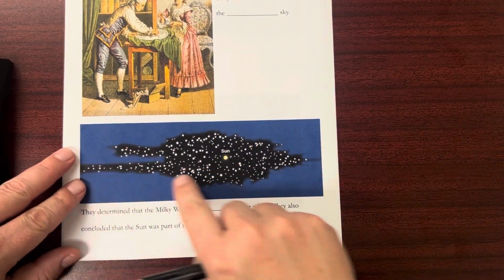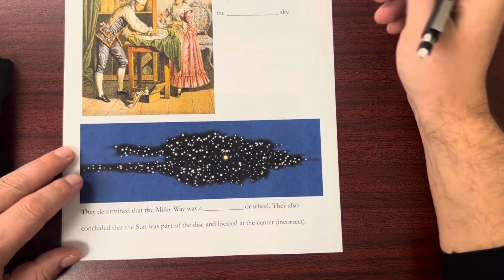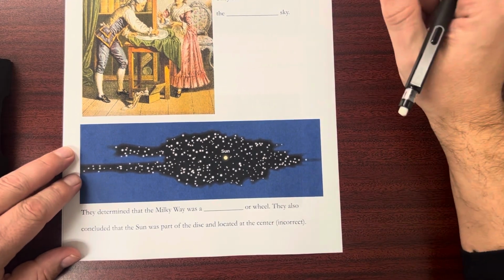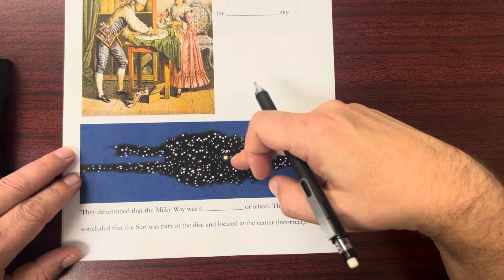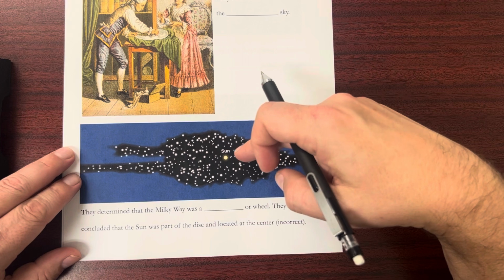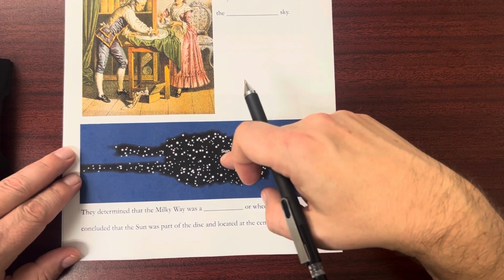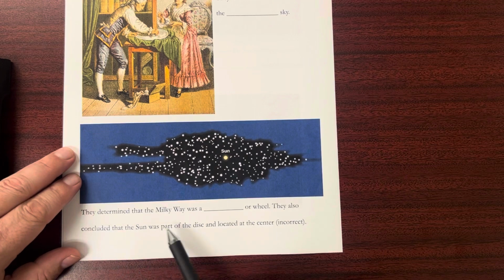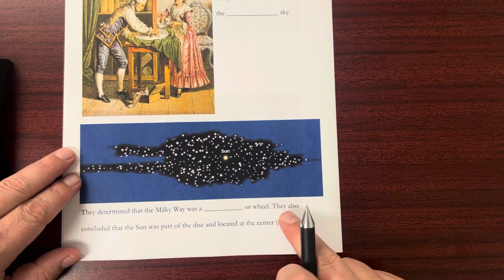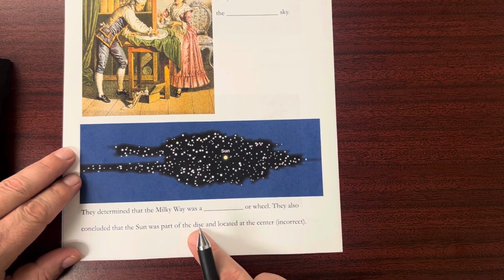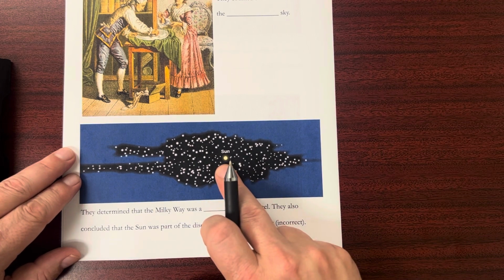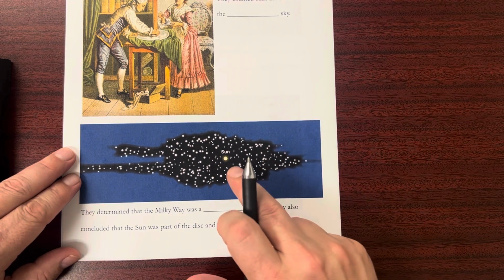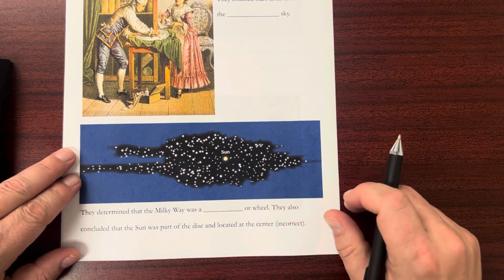By doing this, they came to some conclusions. They saw that there was an area of the sky that was more concentrated with stars. This is what we see as the Milky Way in the night sky. And because it was relatively equal in all directions, they determined that the sun was in the middle of this cluster of stars. So they determined that the Milky Way was a disk or a wheel, which was correct. They also concluded that the sun was part of the disk, also correct, and located in the center of the disk. That is incorrect. We are not at the center of the disk. But everything else was looking pretty good.